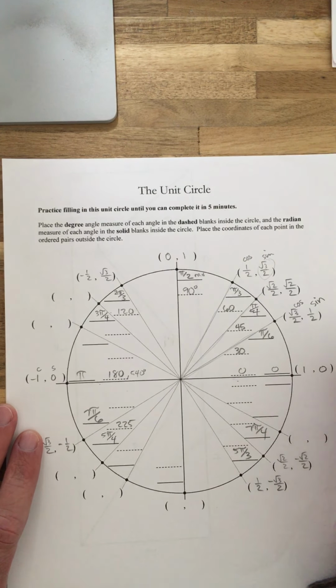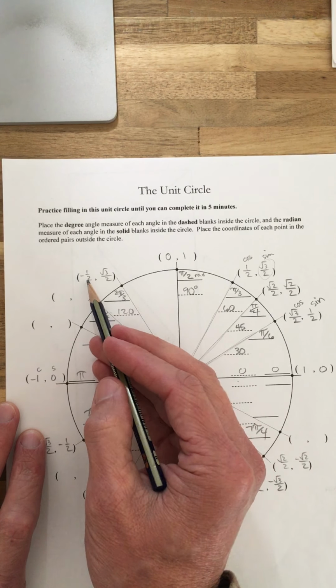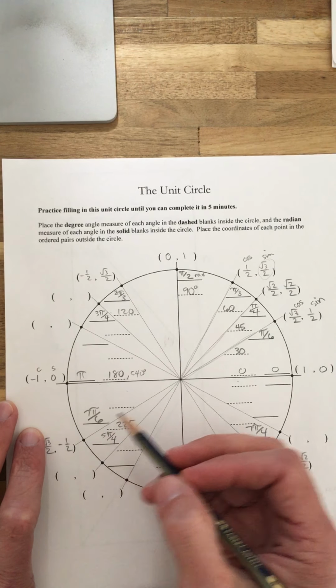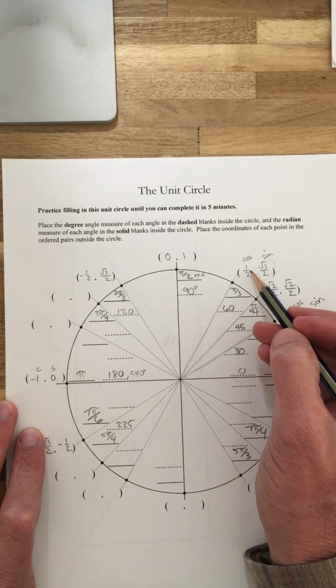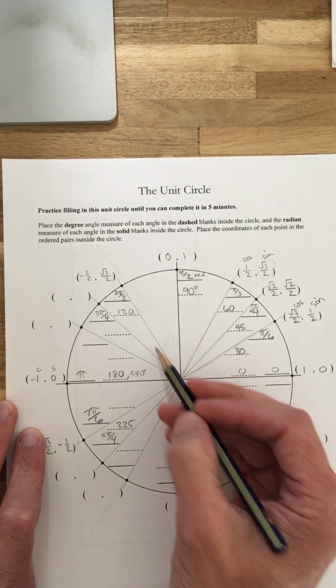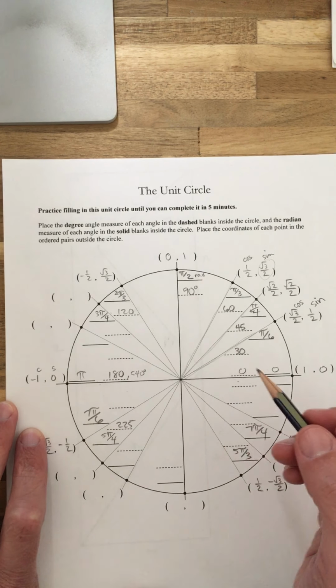Now, that worked for the sine. Does it work for the cosine? Let's see. What's the cosine of 120 degrees? It's negative 1/2. What's the cosine of the reference angle, 60? It's going to be 1/2. The cosine of 60 is 1/2, but the cosine of 120 is negative 1/2. So sometimes it's different.